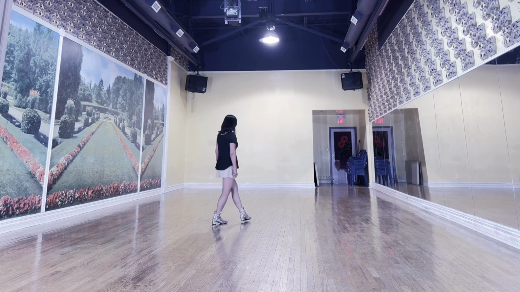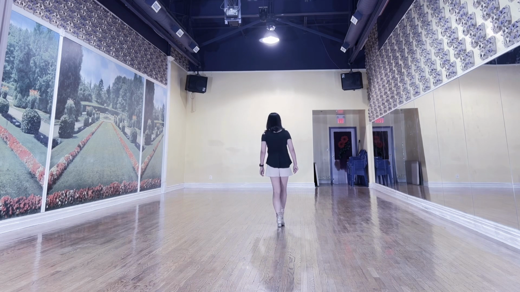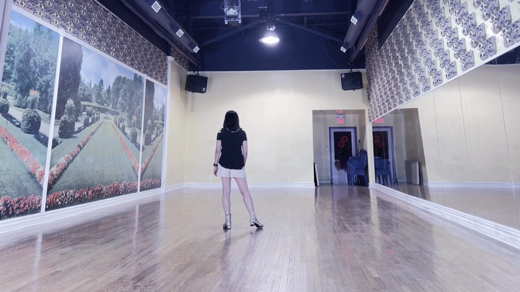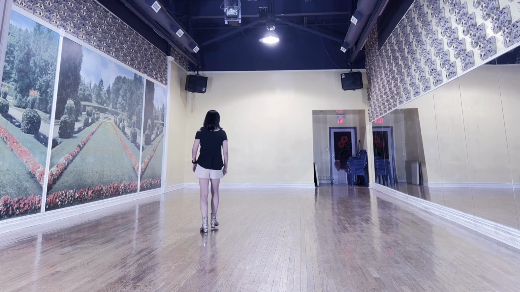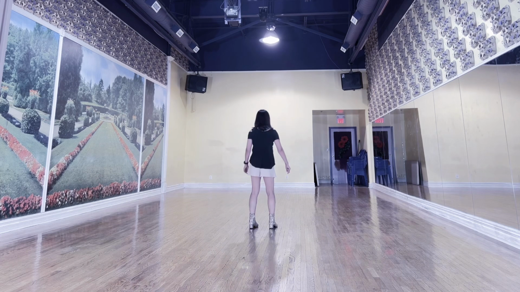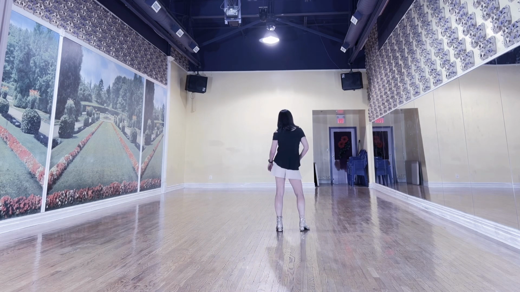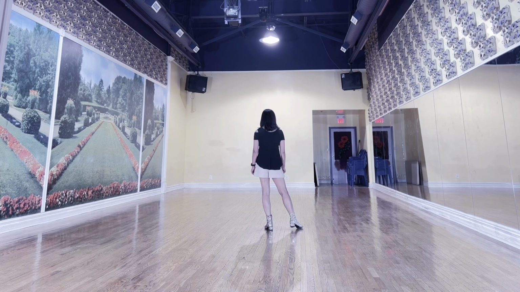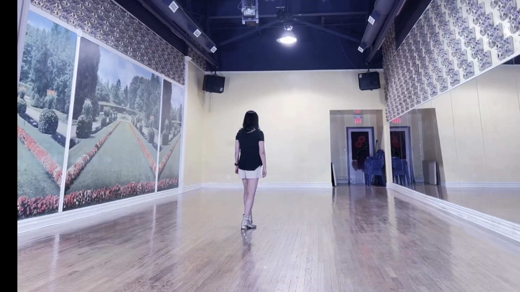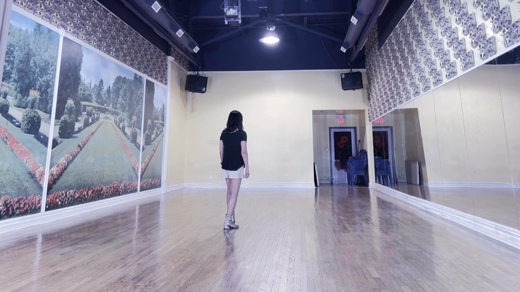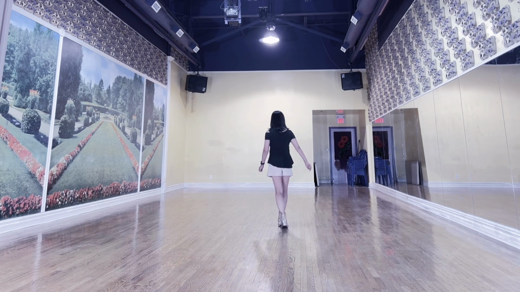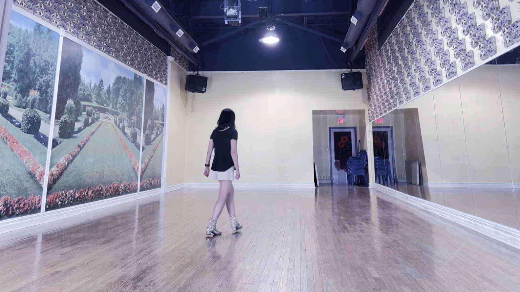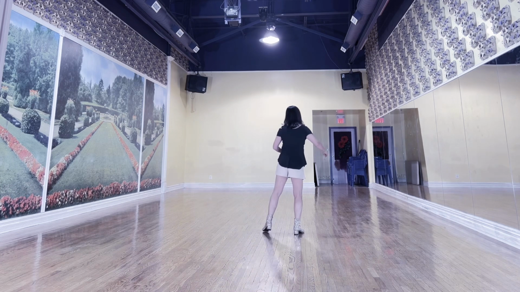Section 6. Cross side behind with sweep. Behind side. Cross back side. Cross side behind. Sway right, sway left. That's the end of the main dance. Count section 6. 2, 3, 4, 5, and 6, and 7, 8.